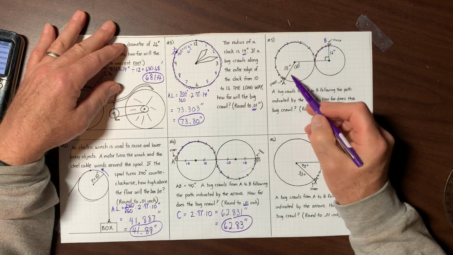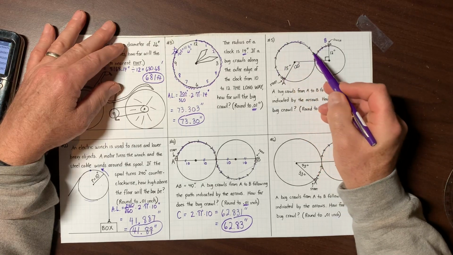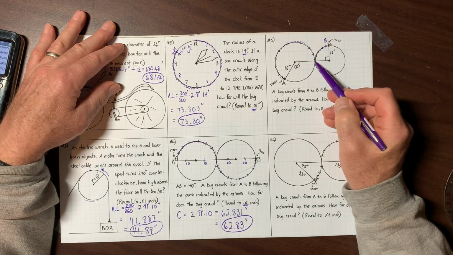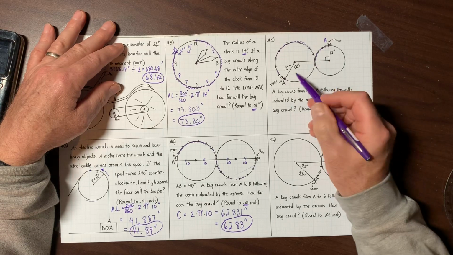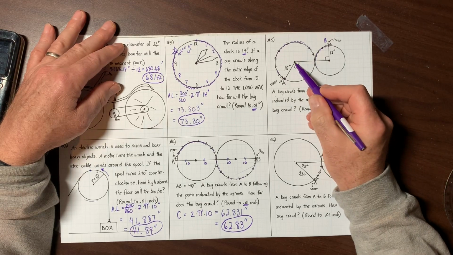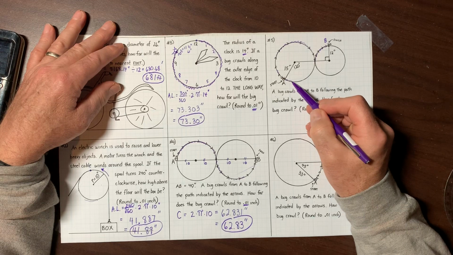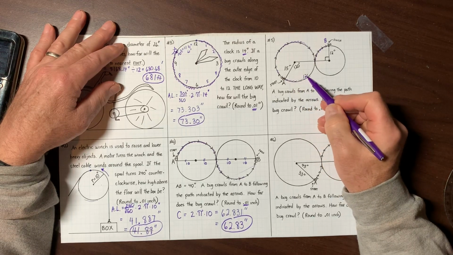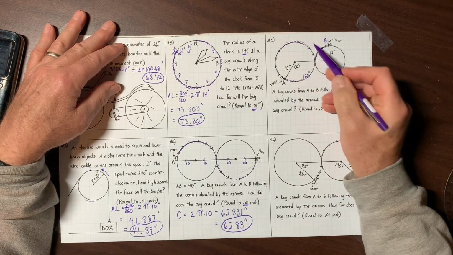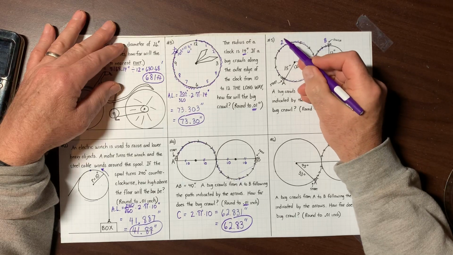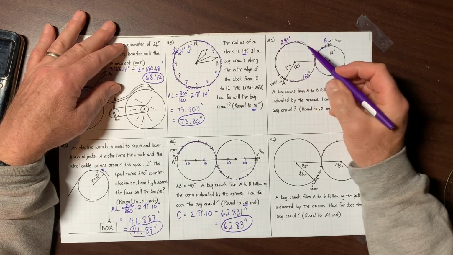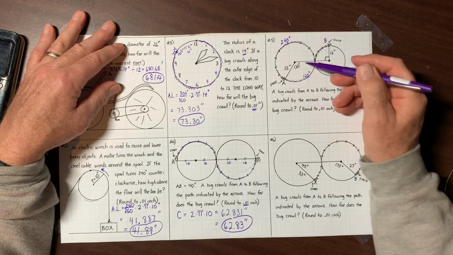So here we go. This arc length here is going to be a certain fractional part of the circumference of the circle. If this arc right here is 120, then the major arc for this circle would have to be 240, which you get by doing 360 minus 120.